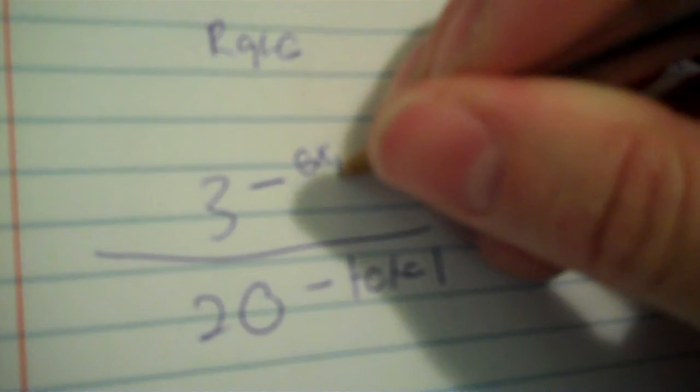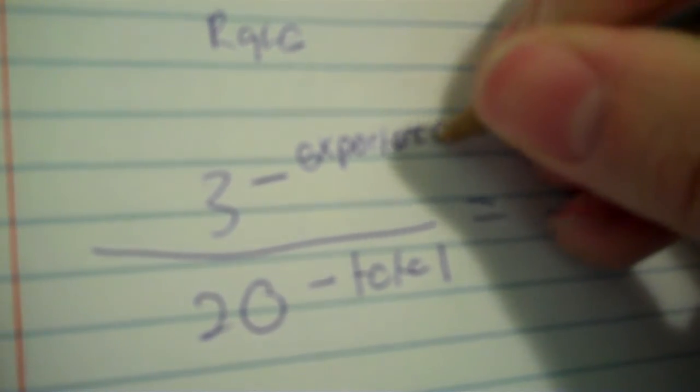Now you have to put labels. The bottom of a fraction is your total. And then the 3 is those that experience migraine headaches. I don't care if you abbreviate, but you have to know what it represents. Now let's come over here. The labels are the same. Experienced migraine headaches. Then down here, total.